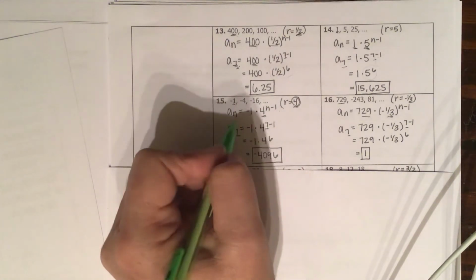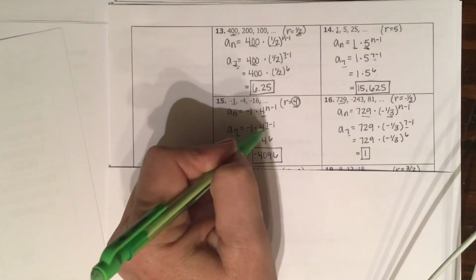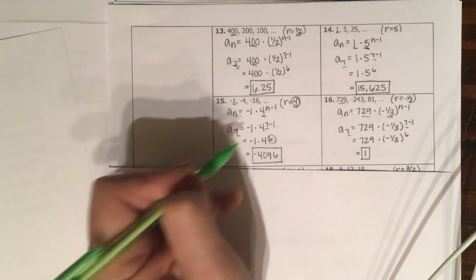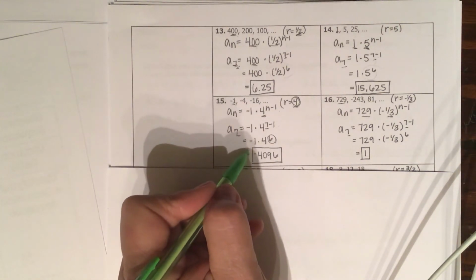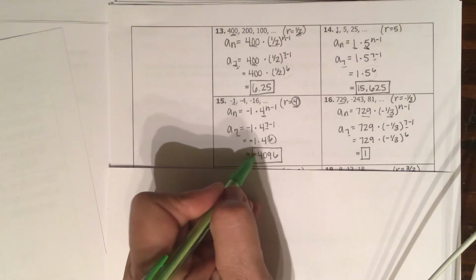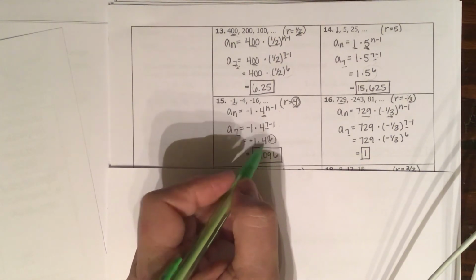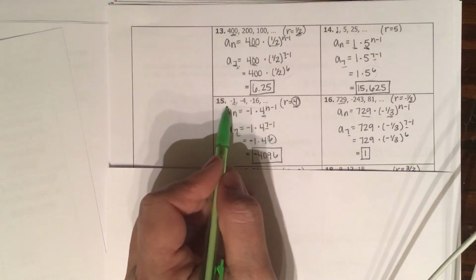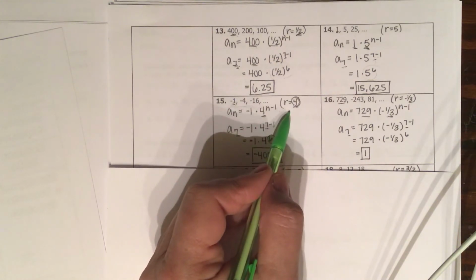So a to the 7th, if you're looking for the 7th term, negative 1 times 4 to the 7 minus 1, which is 4 to the 6th, is negative 4,096. Make sure you look at that negative 1. But the only thing you're really having to figure is this pattern. And all you have to do is go 4 divided by 1, it gives you 4.